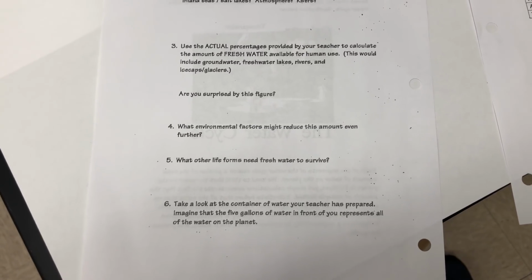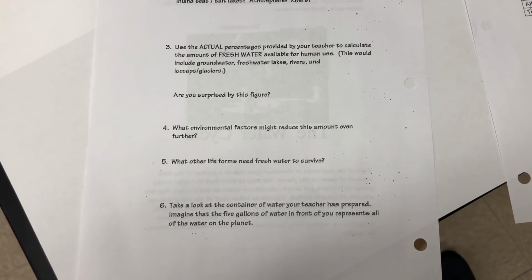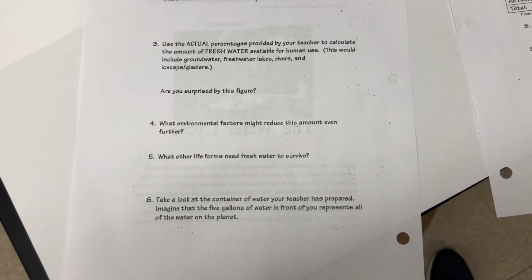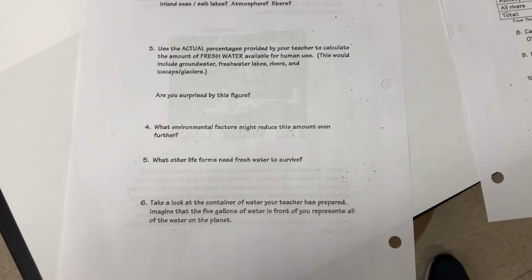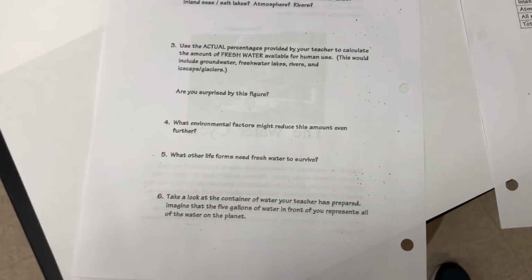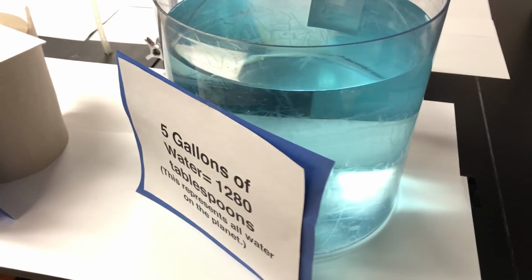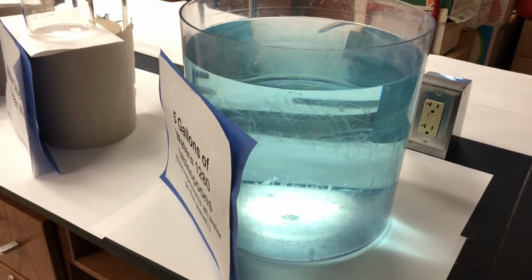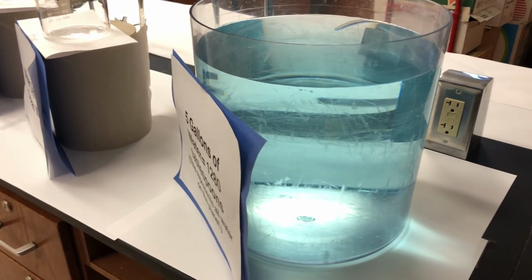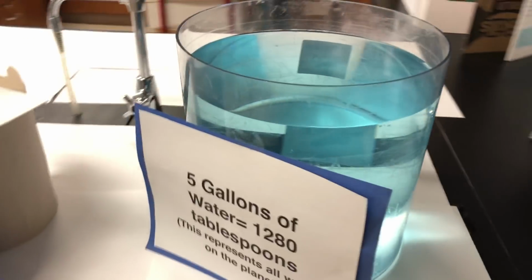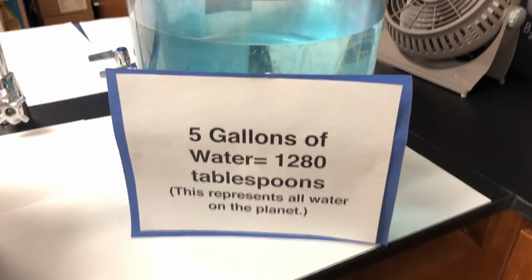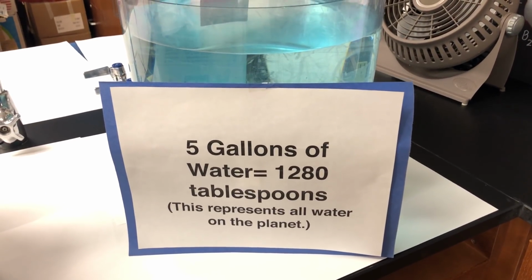Question number 6 refers to a demonstration that we're going to do in just a few minutes. It says, take a look at the container of water your teacher has prepared. Imagine that the 5 gallons of water in front of you represents all of the water on the planet. Now, obviously this is just a simulation, and there are good things and bad things about simulation, so we can talk about that later in class. But for right now, this bucket of water, 5 gallons, represents all of the water that's on the planet. And 5 gallons of water equals 1,280 tablespoons. This represents all of the water that's on the planet.